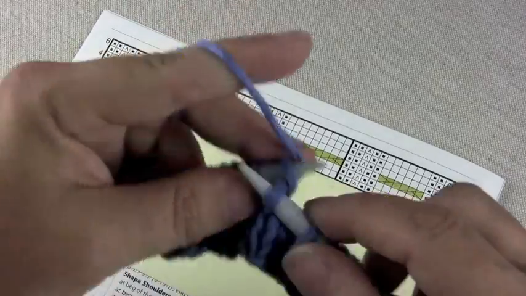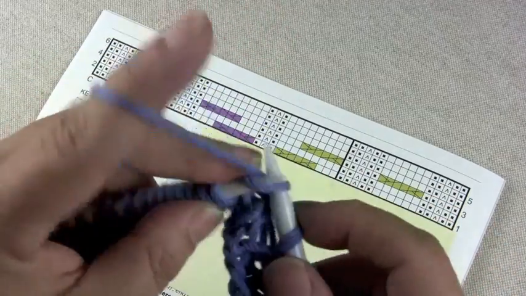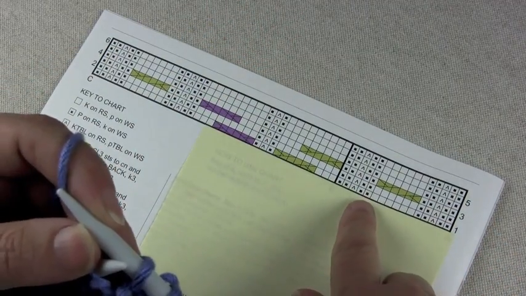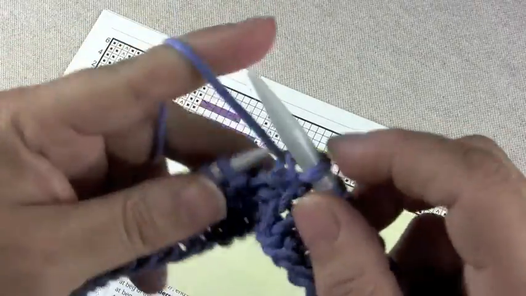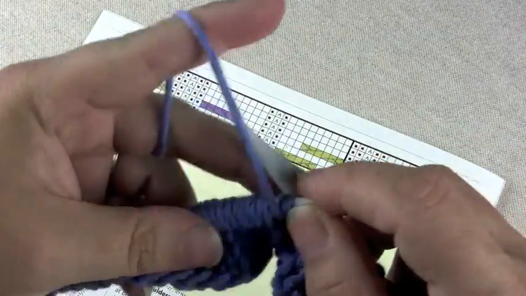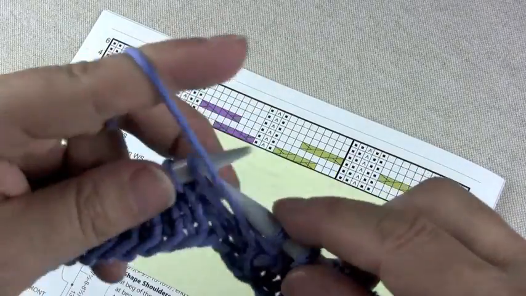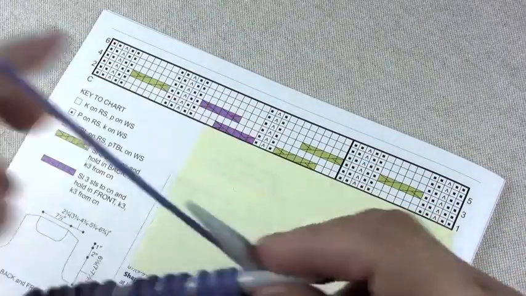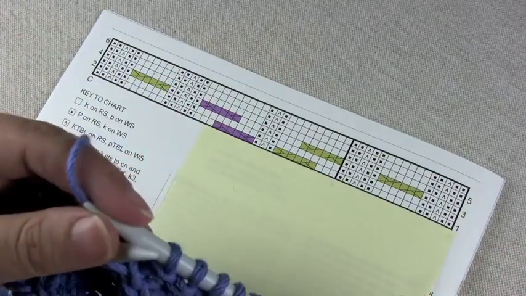Later it'll be a cable, but right now those are just knits. And then I repeat the thing I had before, the 2 purls, the knit through the back, and the 2 purls. Now I'm knitting continentally, but however you knit, the reading the chart part is the same.